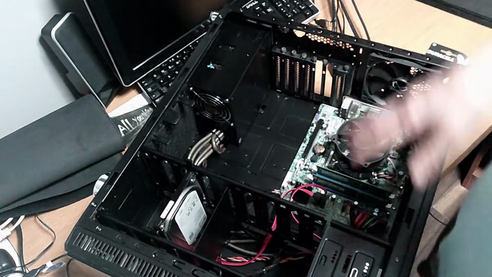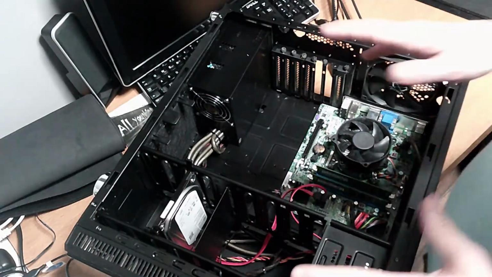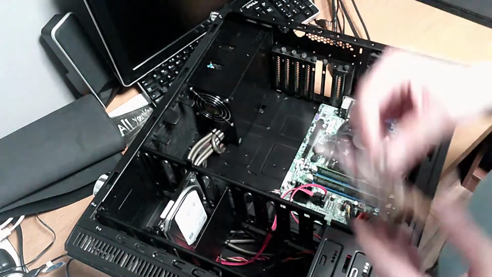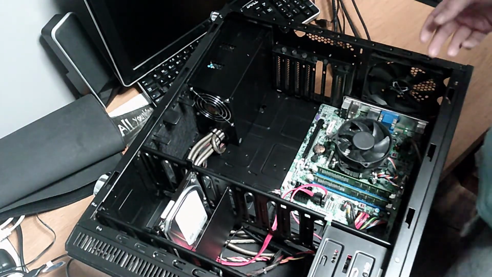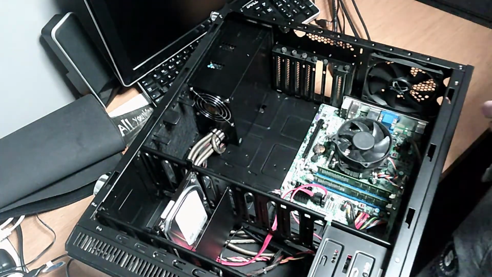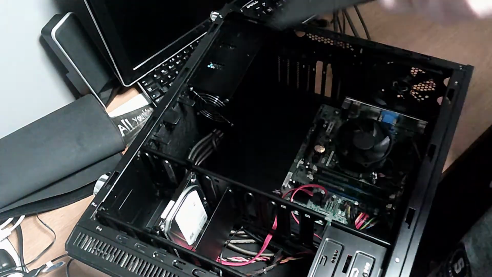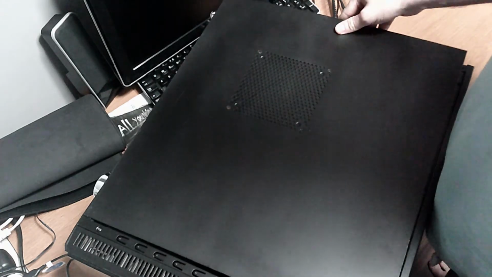So now I'm going to put it all back together. We're going to start it up again and see if we get the same screen. We probably will get the same screen on the first one until we do the BIOS time and date setting, is what I'm assuming. So let me put this back together.